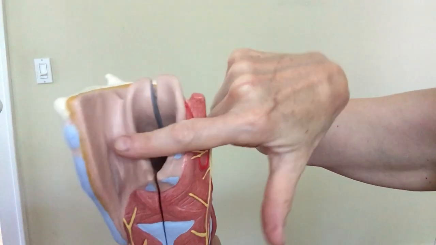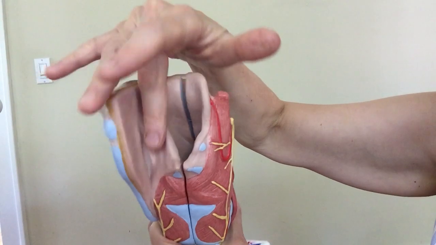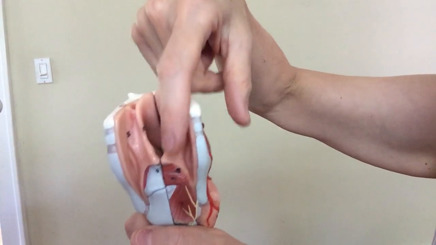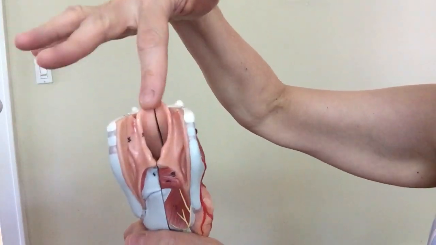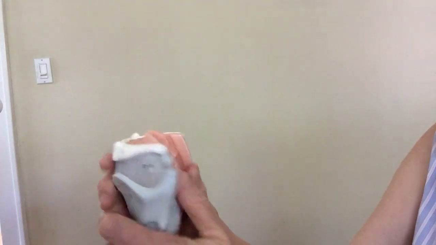Okay, then we just have the spaces of the larynx, all right? So I think I'll kind of put these together real quick. The aditus laryngeus is the opening. So it's kind of just the space that's the opening. That is called the aditus laryngeus, all right? If we put these guys together again, it's almost like a flat space. But when you talk about the opening to the larynx, that is the aditus laryngeus, all right?